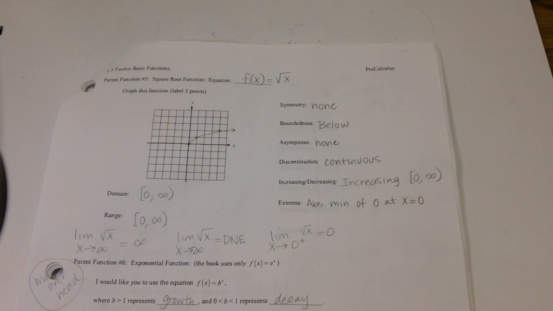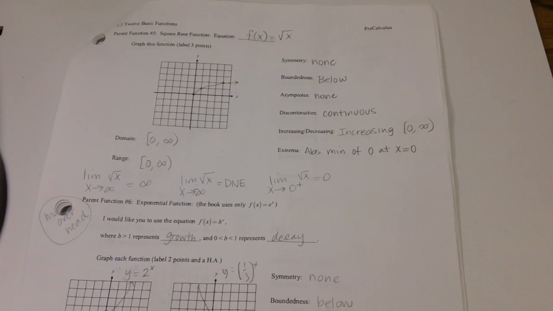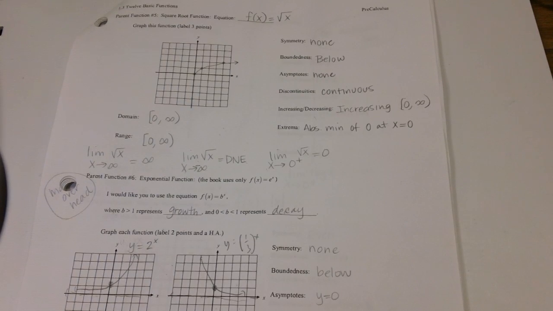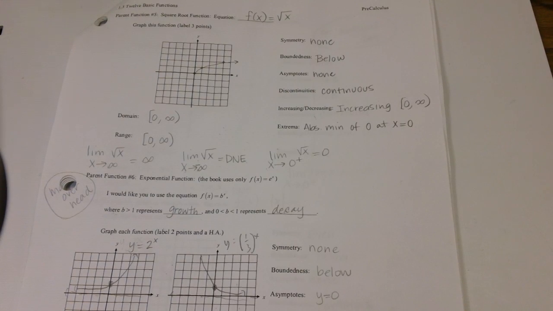The domain is negative infinity to infinity. The range is 0 to infinity. And then the symmetry is none, and the boundedness is below. And the asymptote is y equals 0. The discontinuity: it is continuous. It's increasing from negative infinity to positive infinity for y equals 2 to the power of x, and decreasing from negative infinity to positive infinity for y equals 1/3 to the power of x, and there's no extrema.